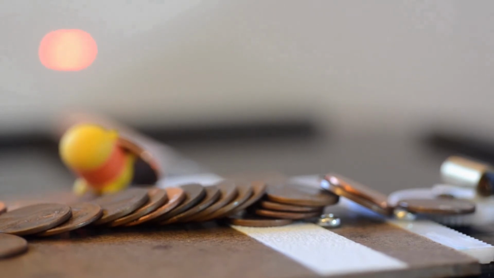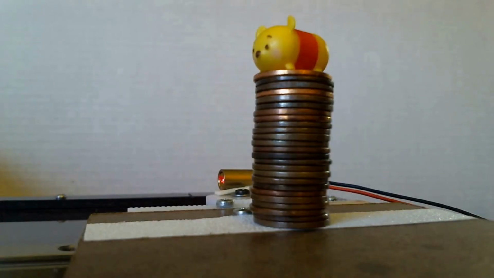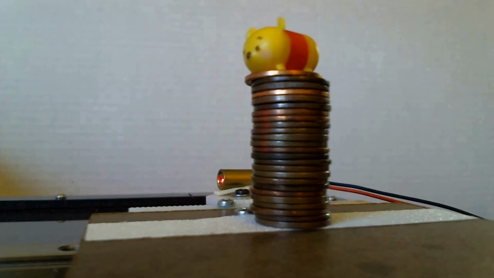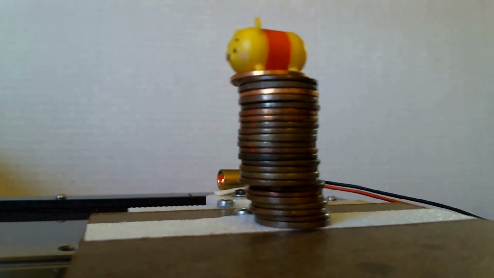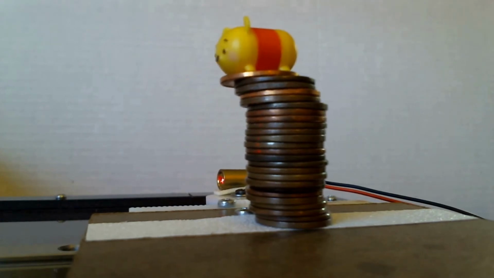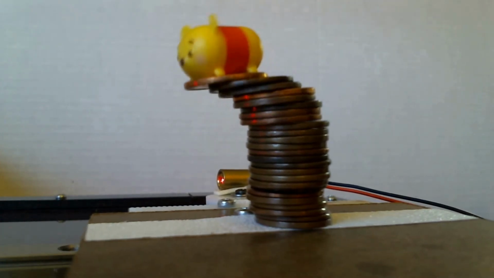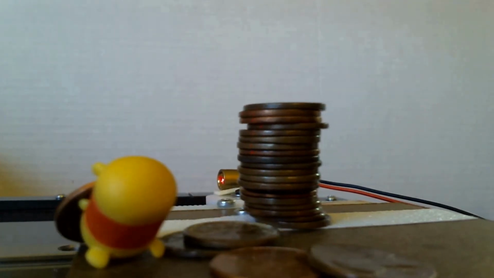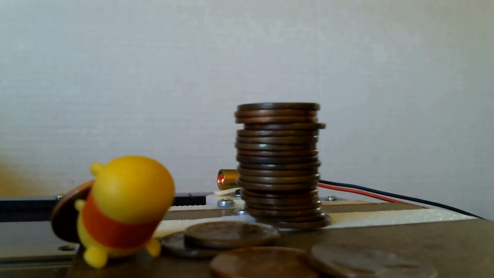I think that deserves a replay from another camera angle. Maybe acceleration really is more important than displacement.